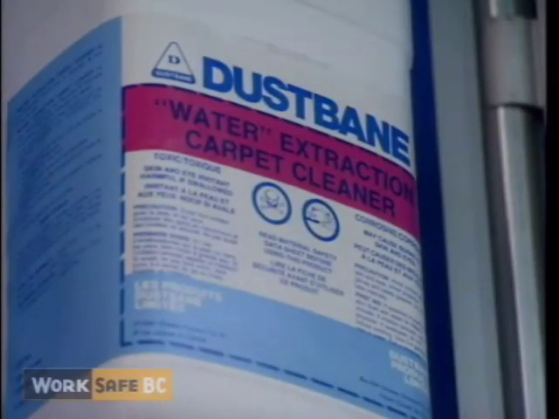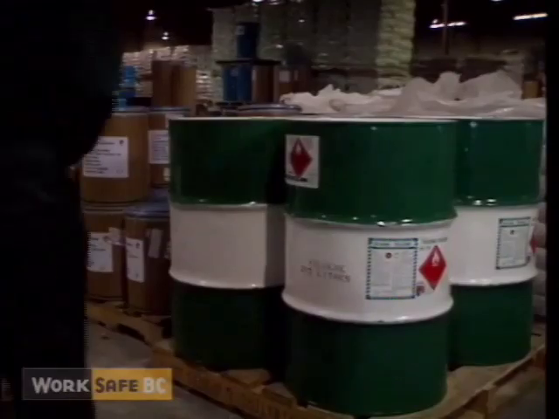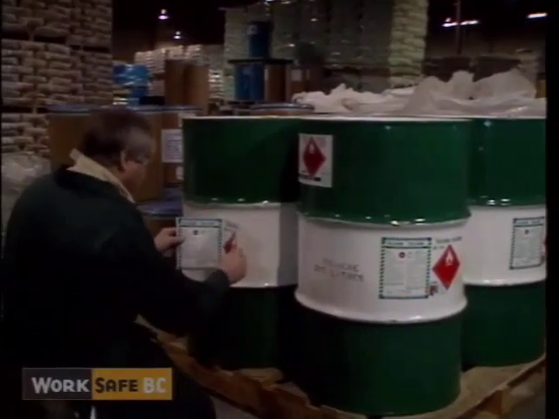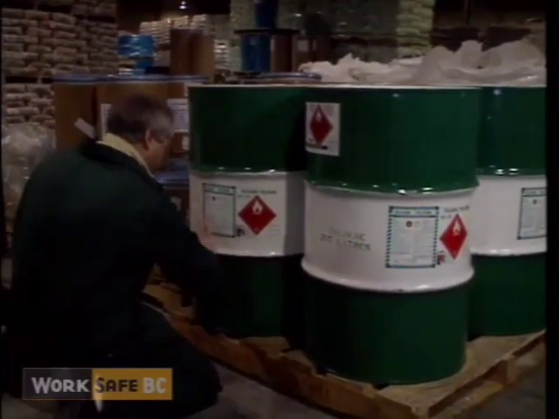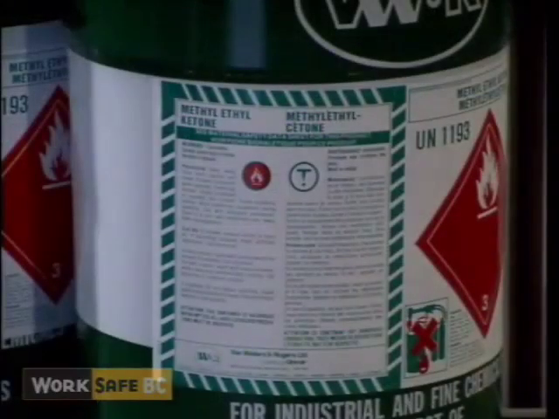Supplier labels must be designed for durability. Letters, numbers, and borders must be in a color that contrasts distinctly from other markings on the container. Supplier labels must be in both English and French. Most require this distinctive border design.